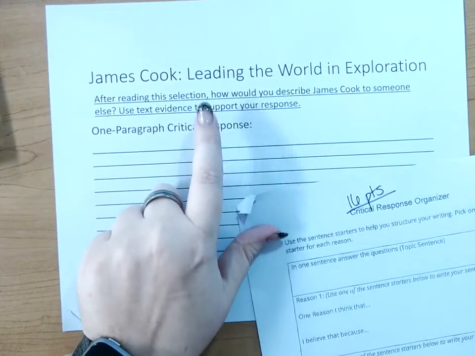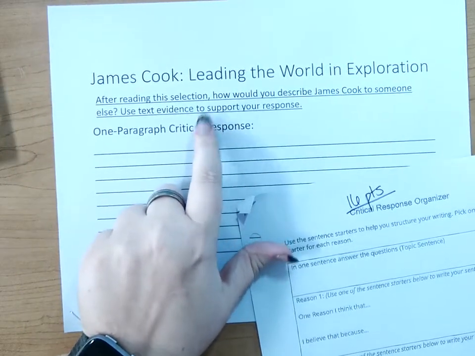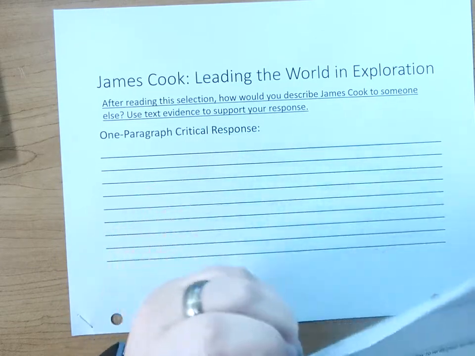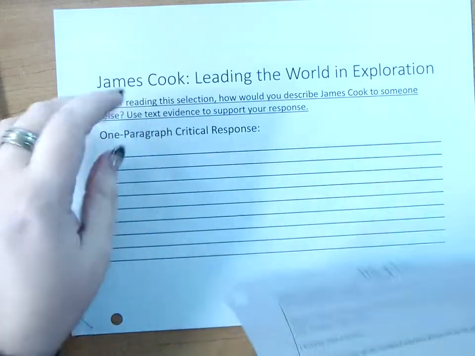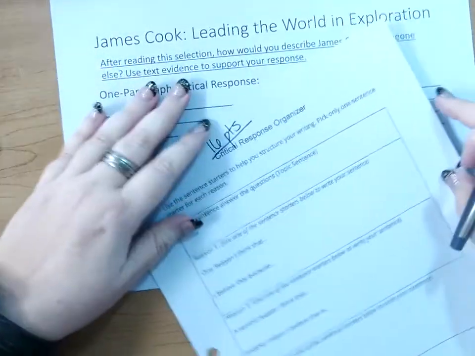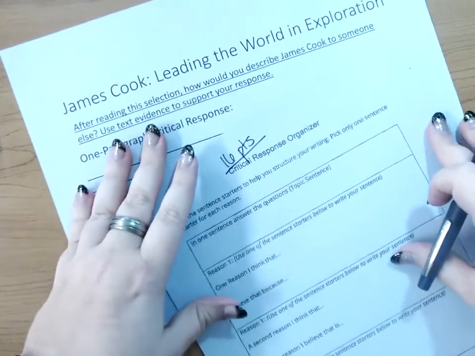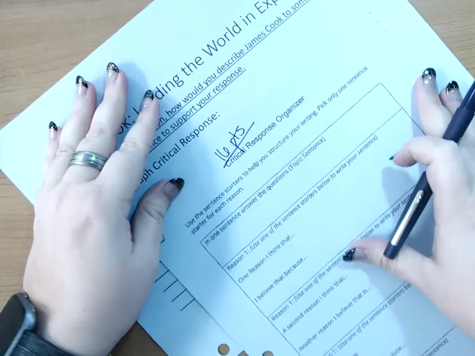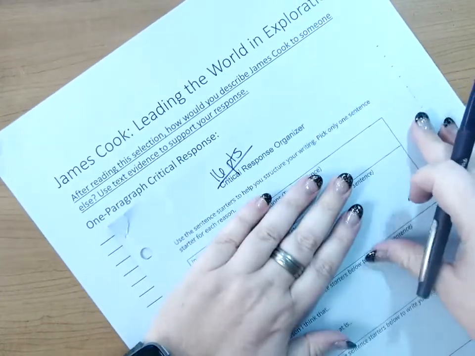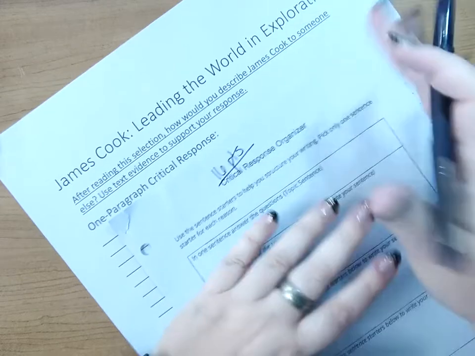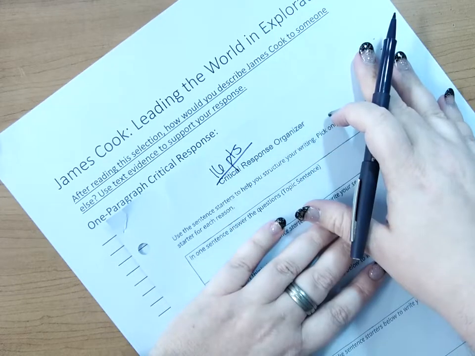This is where y'all are getting into a lot of trouble. Y'all are not using text evidence to support your response. You're answering the question and then leaving it hanging. You need to stop doing that. That's where you're losing a lot of points. All right? So you don't need the text to answer the question. It's called a critical thinking response. That means you have to think up of an answer. Okay? So say after reading this text, you are now the expert on James Cook. How would you describe him to someone else? All right?